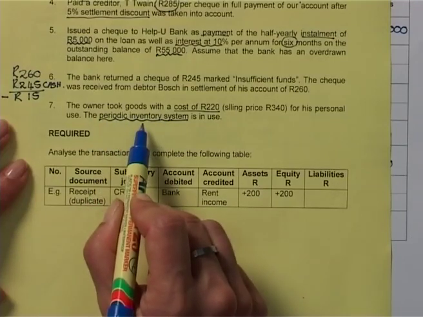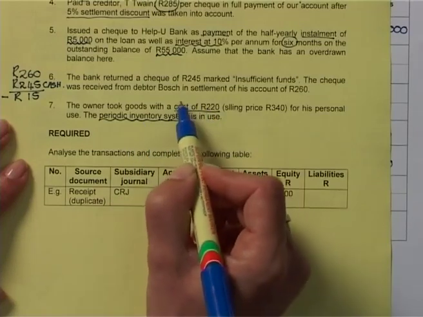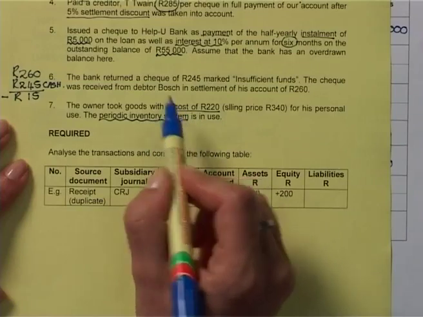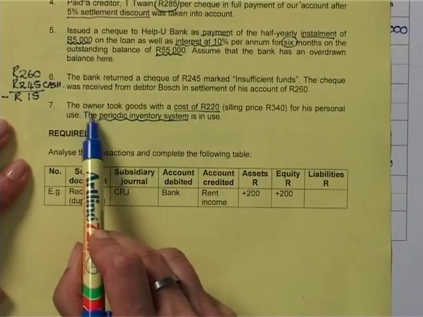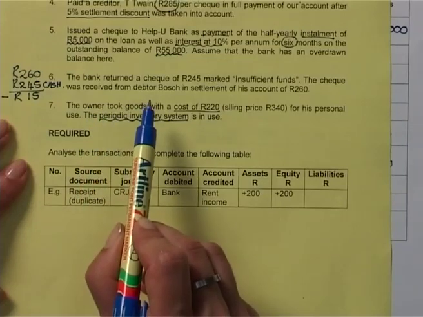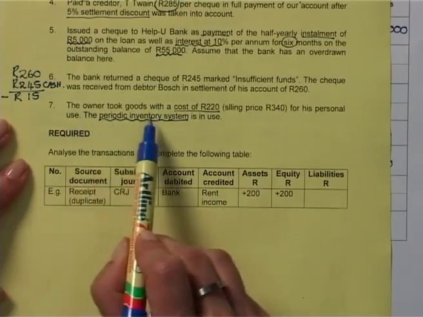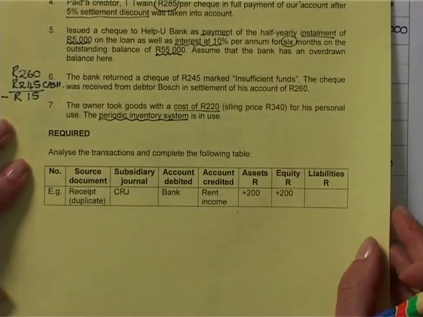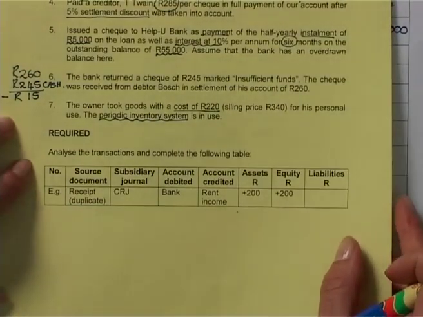For the periodic inventory system, we're therefore going to cancel the purchases of the entity from that expense account and take it to the owner's accounts. For the owner, we either have capital contributions or drawings, and in this case, the owner took goods, therefore we will have to include it in his drawings account.